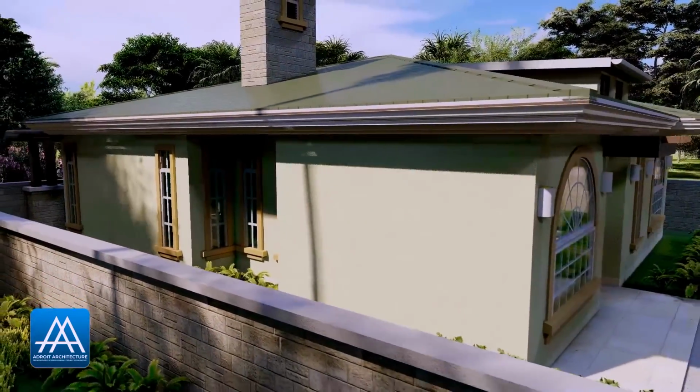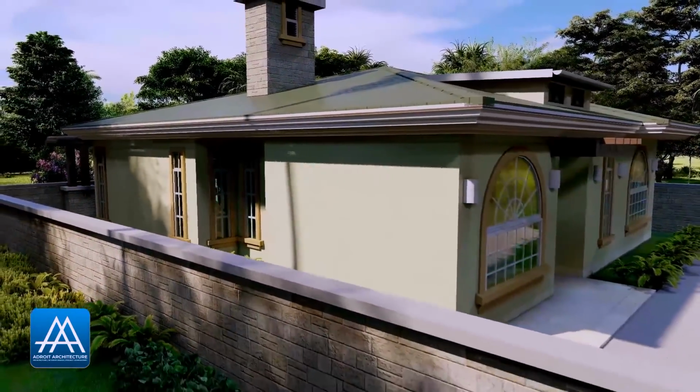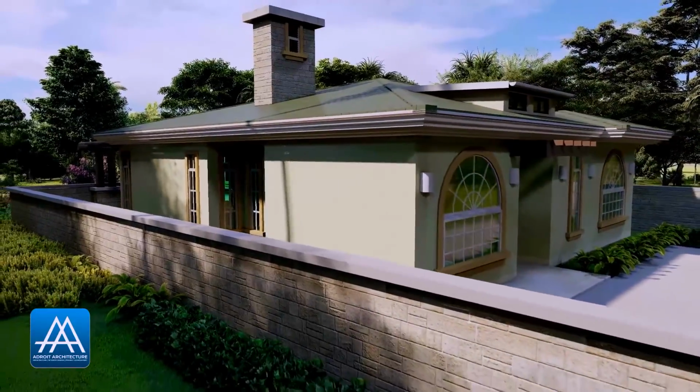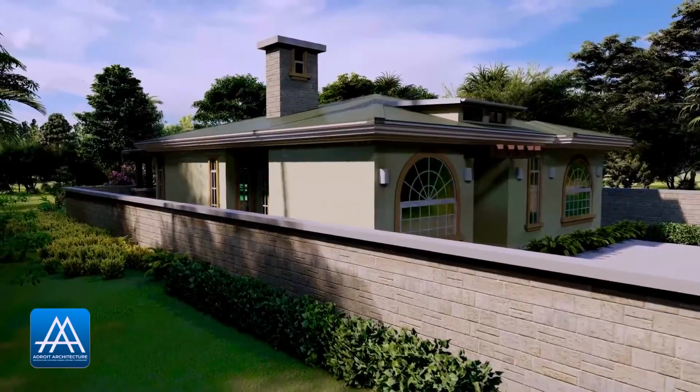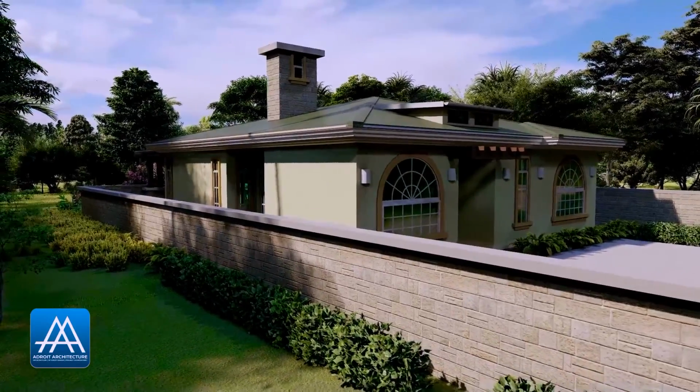That is 1/8 of an acre. You will be left with enough space on both sides, on the front side and on the back side of your house. This will be enough space for your landscaping, your parking and your play areas.